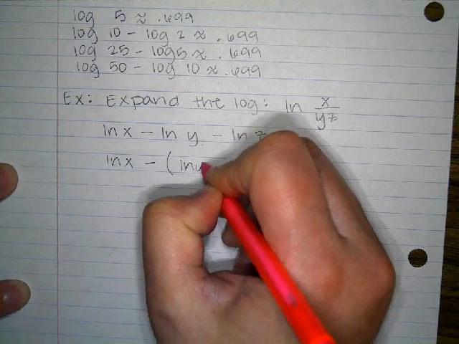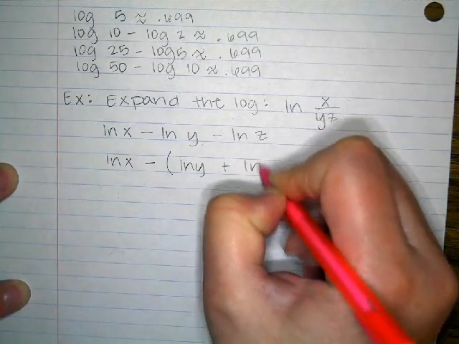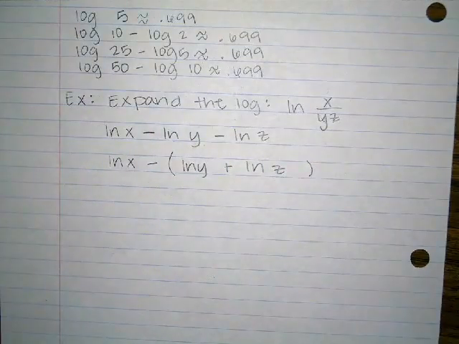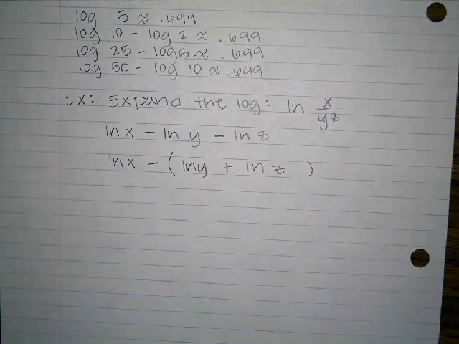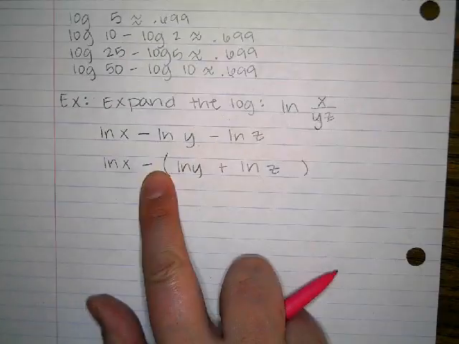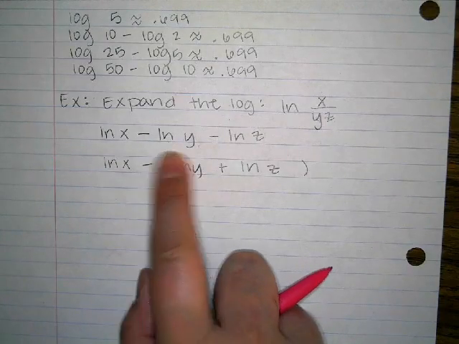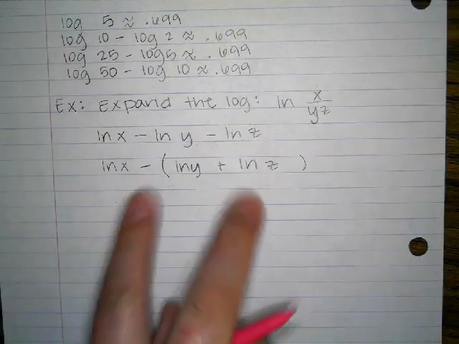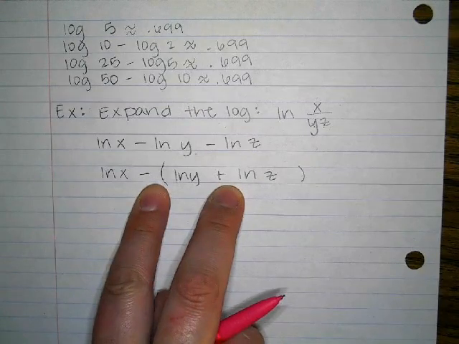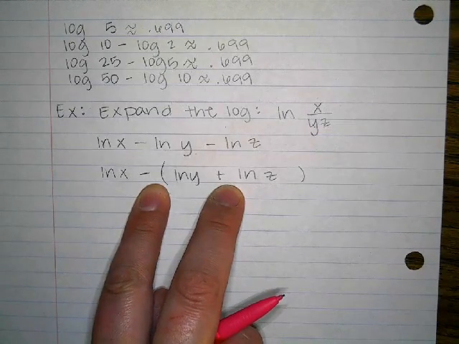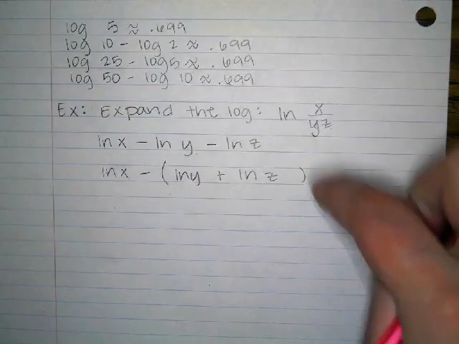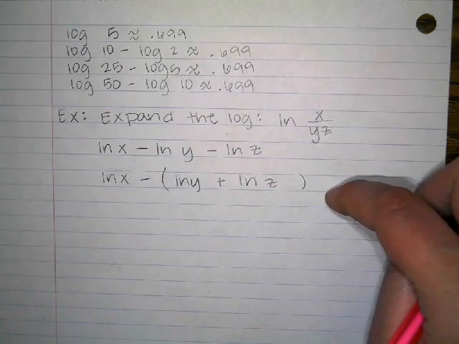And if you think about this, the algebra still works, right? If I was to distribute this negative, both of those terms would be negative because they're both on the bottom of the fraction. So either one of these would be the correct expanded version for this problem. They would both get full credit.